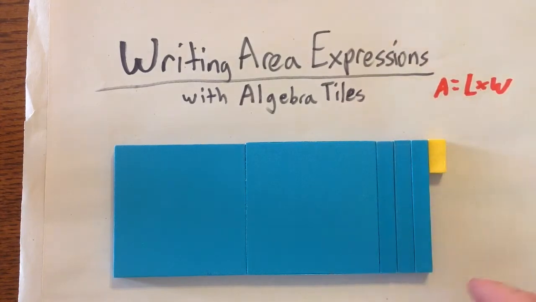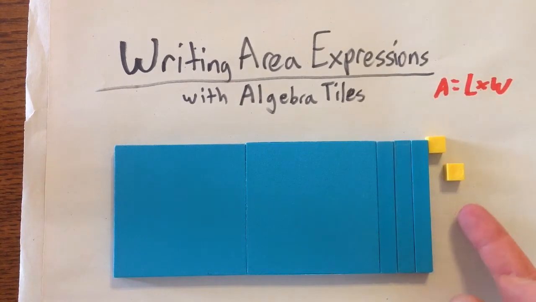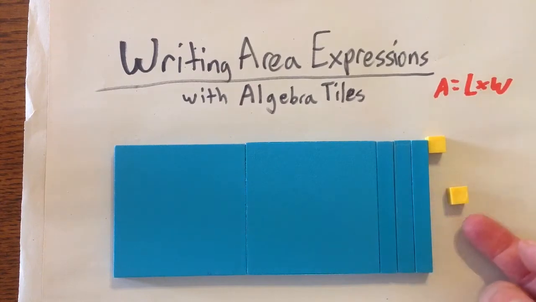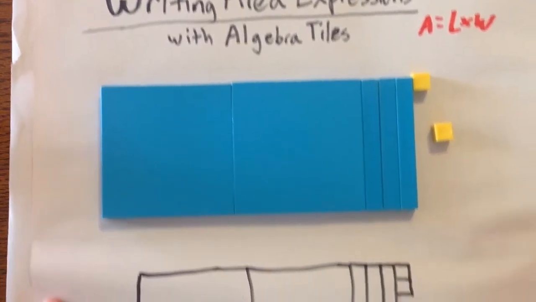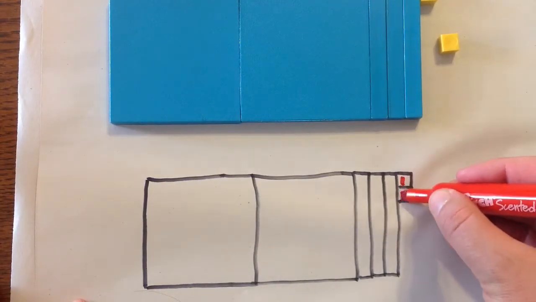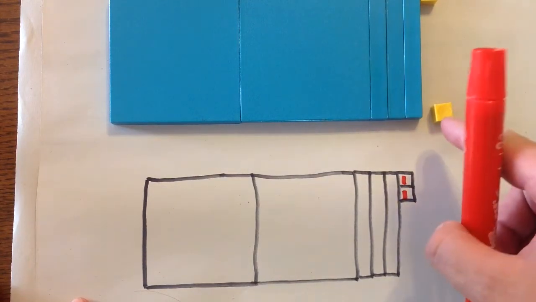To explain the area of each kind, we're going to start with our smallest algebra tile and then work our way towards the left, which is the largest. We call this the unit tile or unit block because it's said to have a length and a width of 1 unit. And 1 times 1 is 1, so it has an area of 1. So in our diagram, we'll label its area as 1 here. The unit block has an area of 1 with a length of 1 and a width of 1.